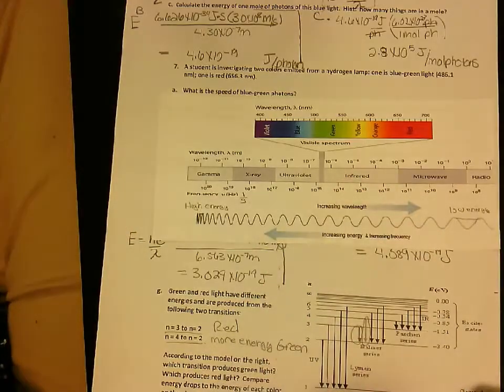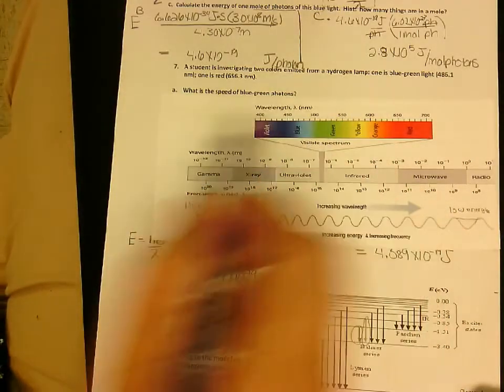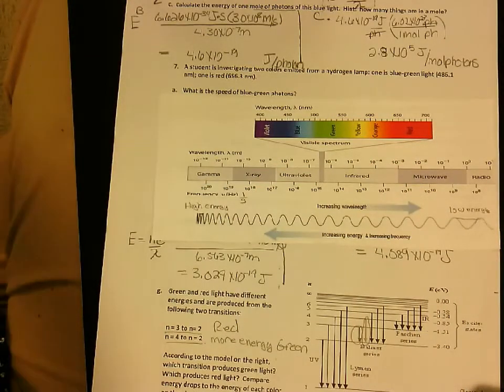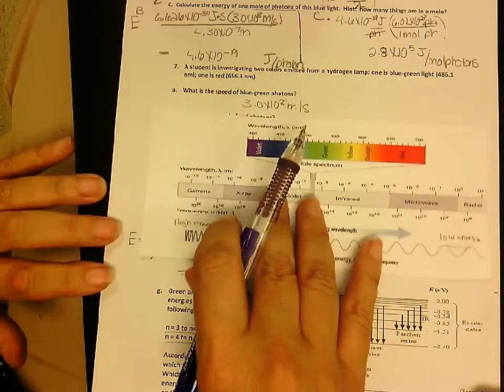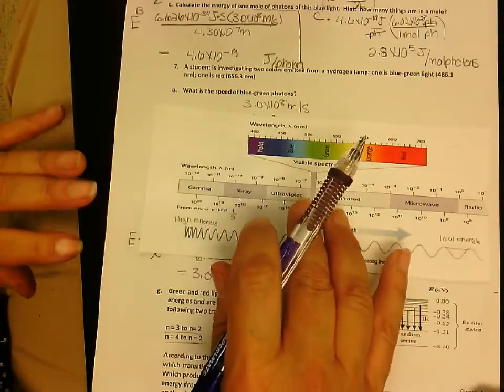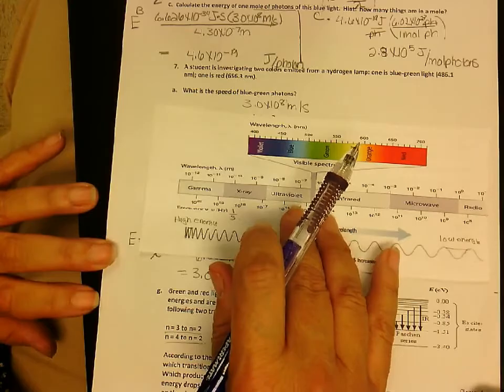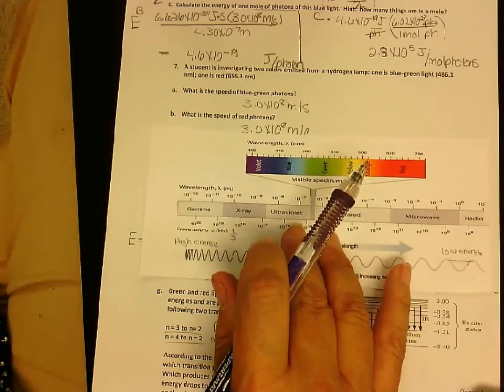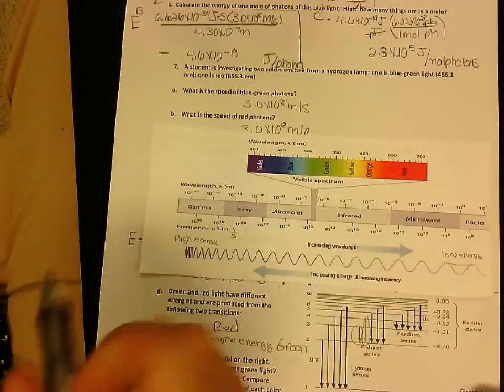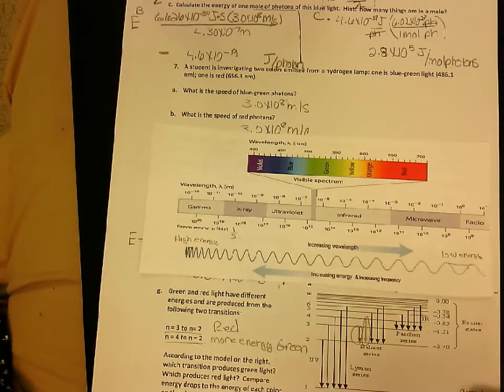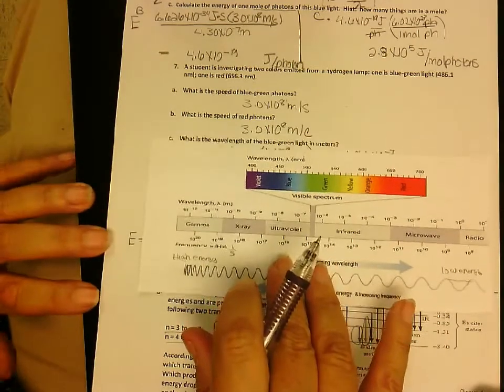So what is the speed of these blue-green photons? Well, as I said before, photons are a packet of light energy. It's light. So all light travels at the speed of light, which is 3 times 10 to the 8th meters per second. Same with the other photon. Although they have different frequencies and different wavelengths and different energies, their speed is the same.